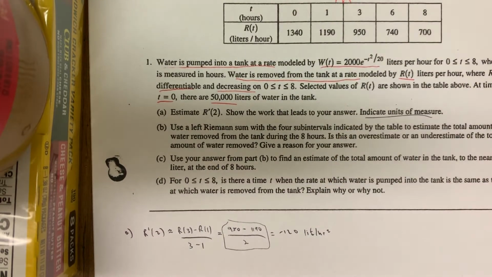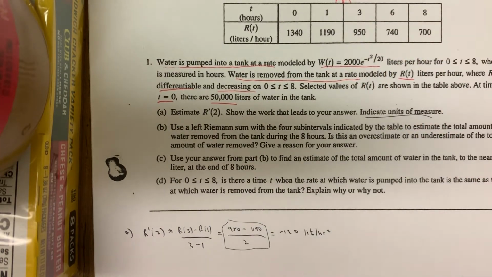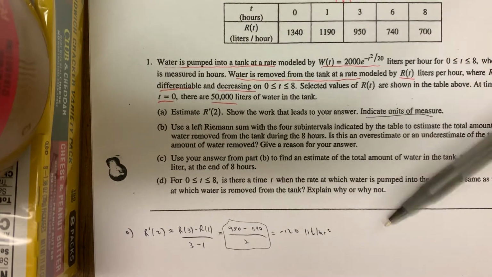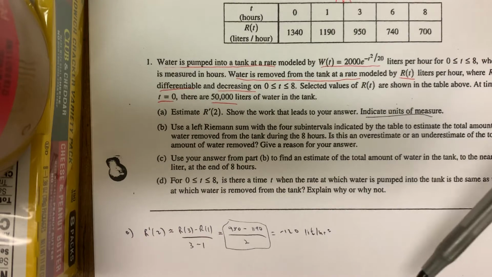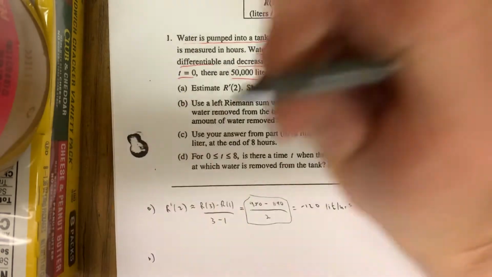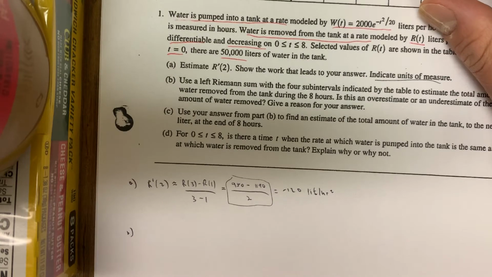Too many people on your take-home, one of the assignments I sent out. I think it was supposed to be in meters per year when you did something like this. Too many people just put meters, okay? Remember what you're getting. You're getting the rate of change of R. R is in liters per hour. This is in liters per hour. That's why it's liters per hour squared. Don't make silly mistakes like that on the advanced placement exam with units. You're better than that, okay? So too many people made that type of mistake on take-home assignment number 3, I think it was.